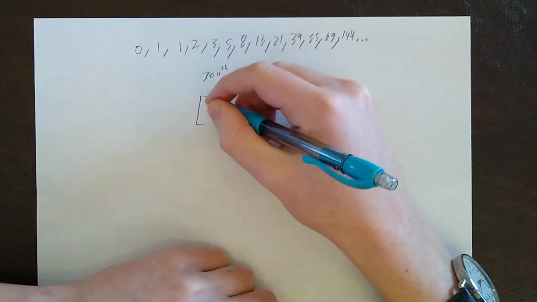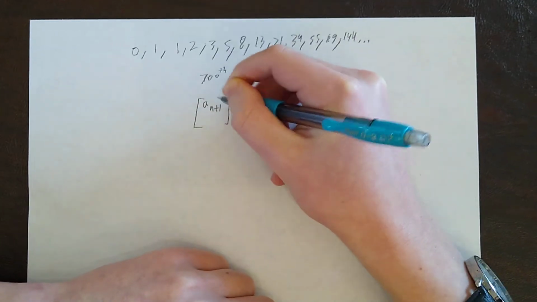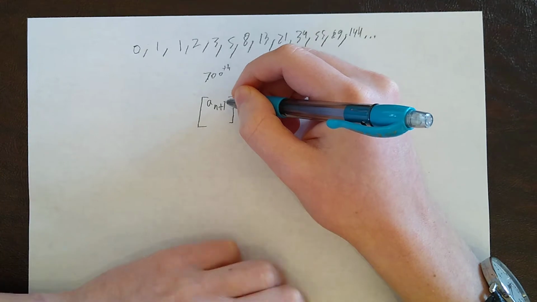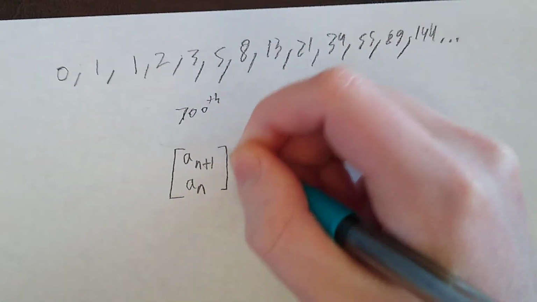So say we have a vector defined as: this is the n plus 1th term in the sequence, and then this is the nth term in the sequence.